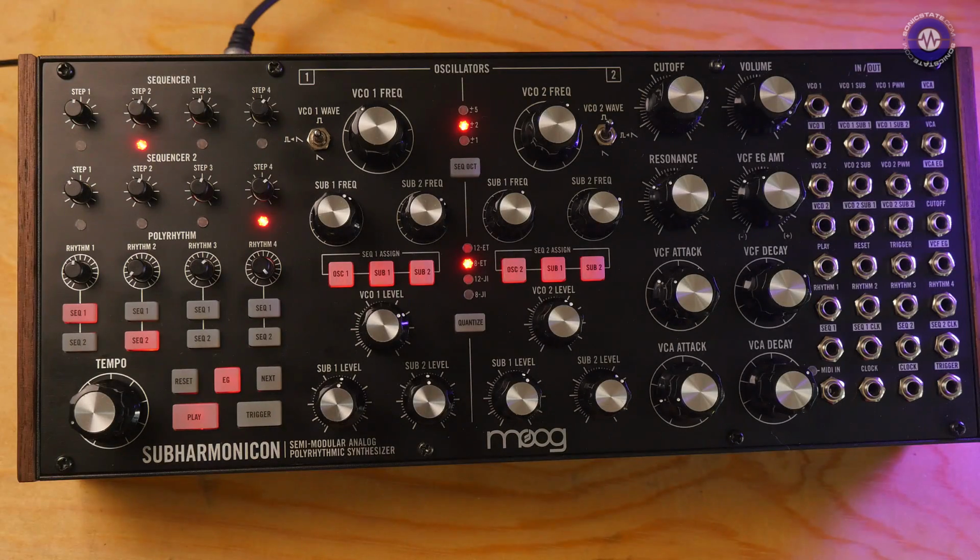Originally, the Subharmonicon was made for the engineer package at Moogfest a couple of years ago, so you may have seen an iteration of this before, but this is going to be now a production model. So let's go through it and see what we can get out of it.